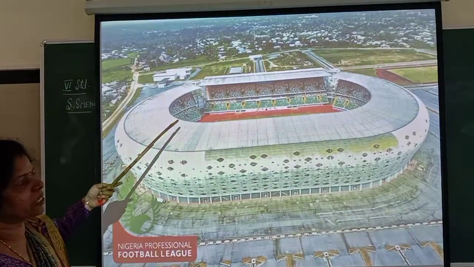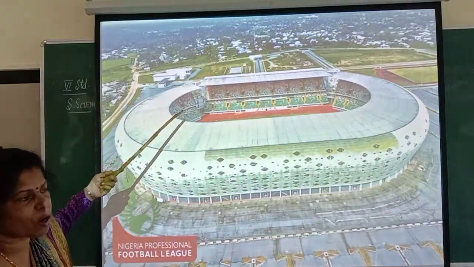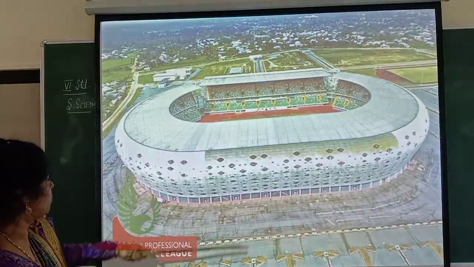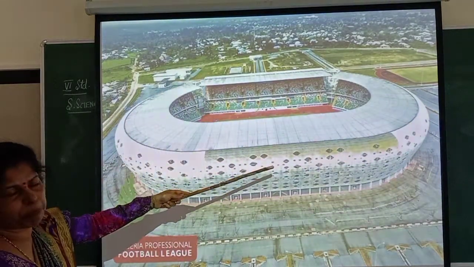And their famous stadium is what? Football stadium. What are they called? Super Eagles, isn't it? So this is about the football stadium present in Nigeria.